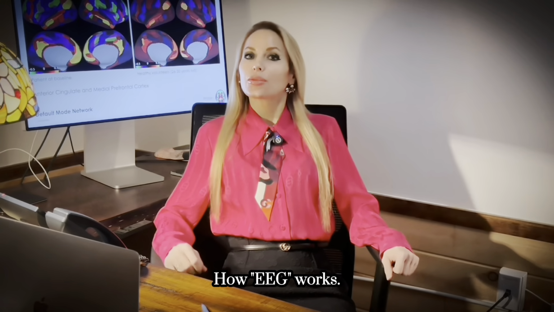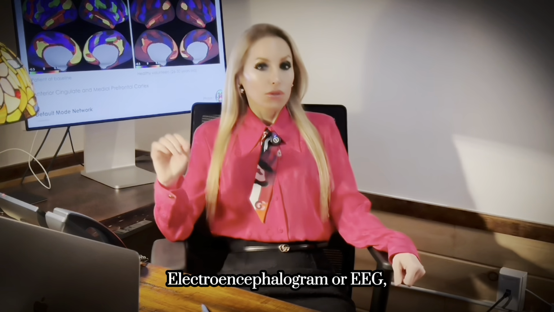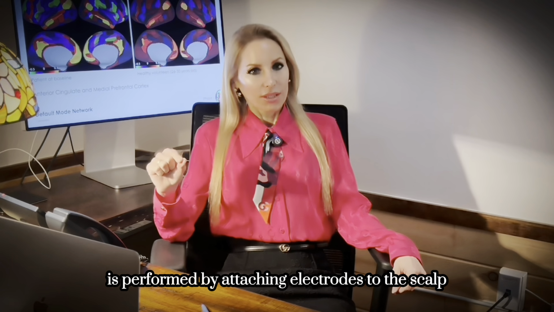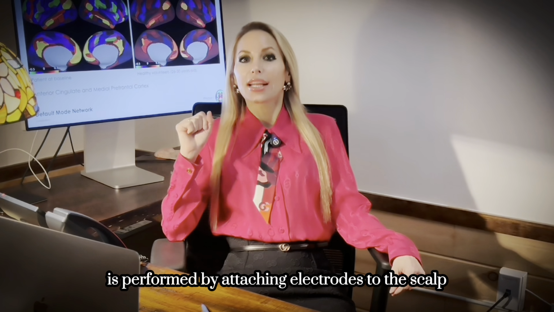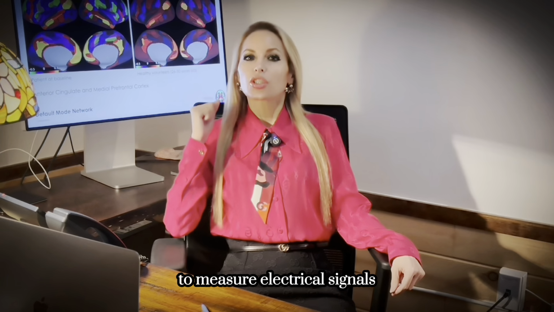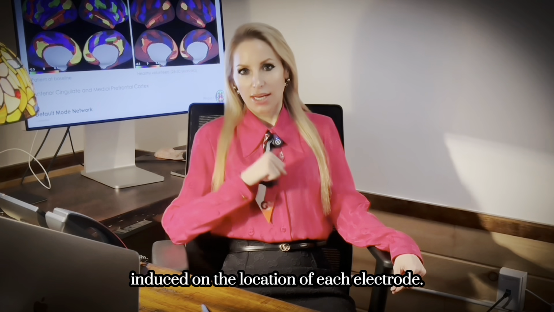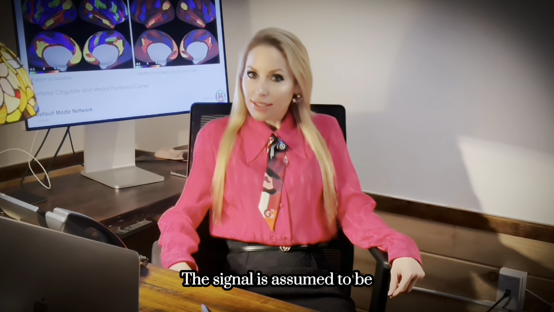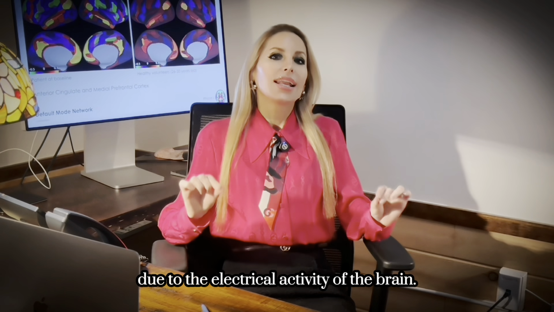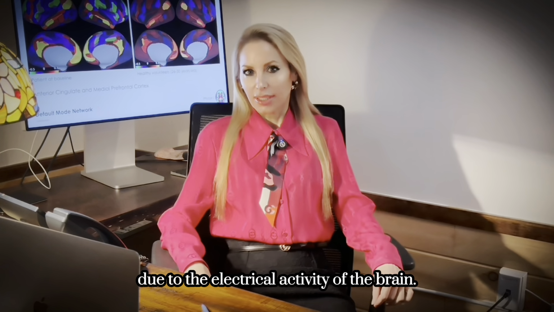How EEG works. Electroencephalogram, or EEG, is performed by attaching electrodes to the scalp to measure electrical signals induced on the location of each electrode. The signal is assumed to be due to the electrical activity of the brain.